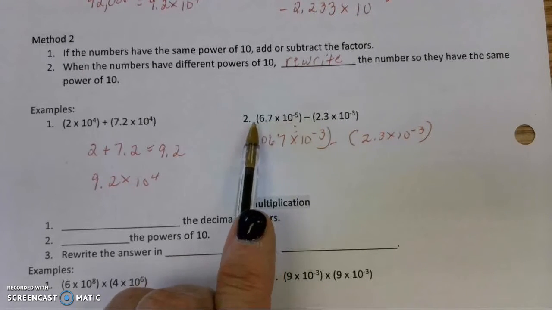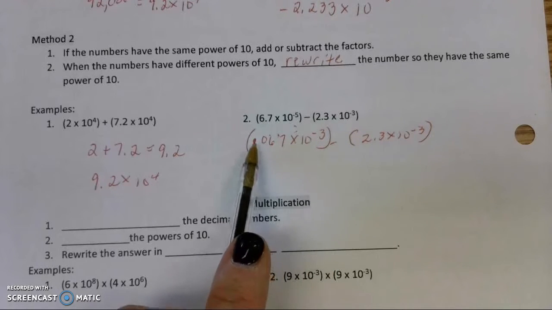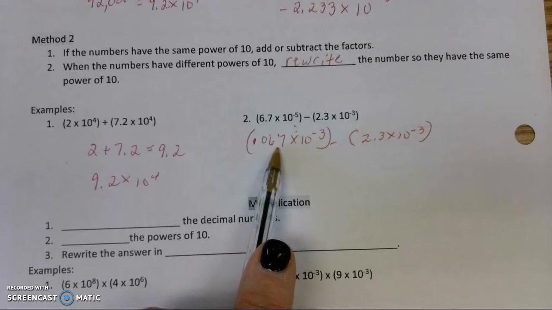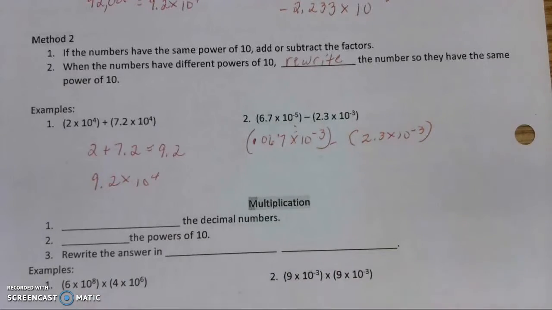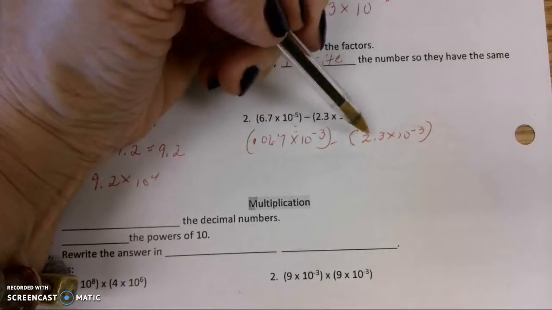There's my decimal point. So I went 2 places to the left, and then I was able to change that. And see, if I moved 2 places to the right, then that would bring it back to 10 to the -5th. So now, again, watch the numbers that you are subtracting.